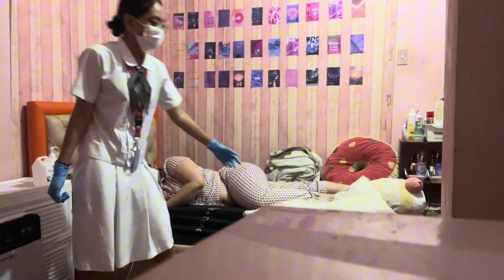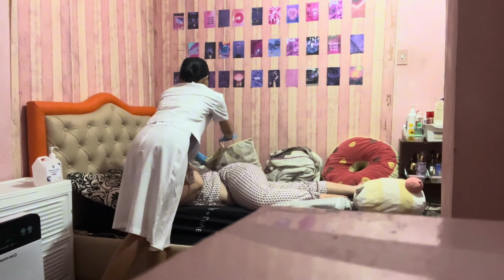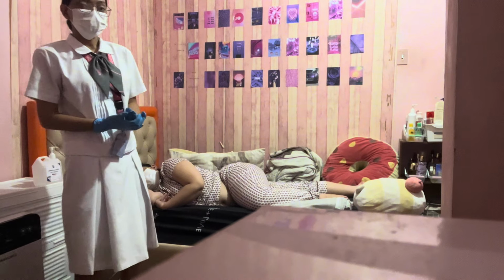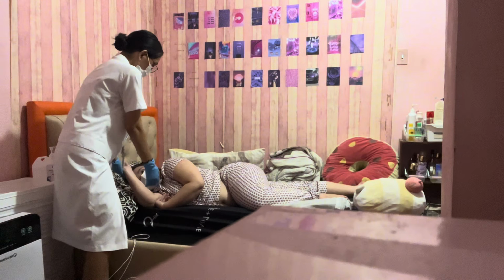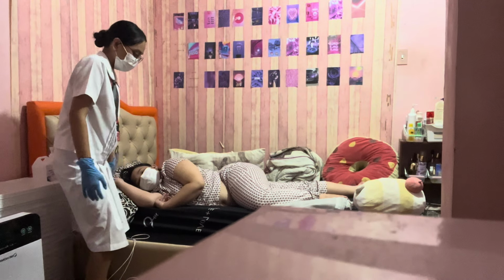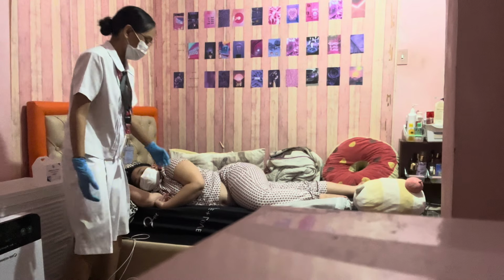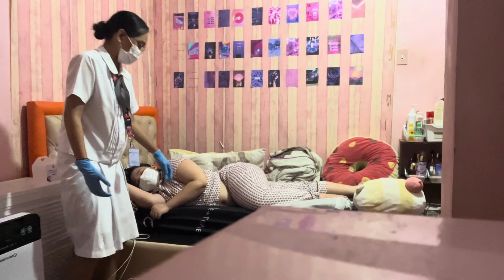Next is a pillow along the patient's back. After that, bring the underlying arm forward and flex it on the pillow used for the head. Next is put the other arm forward in front of the body and flex it.